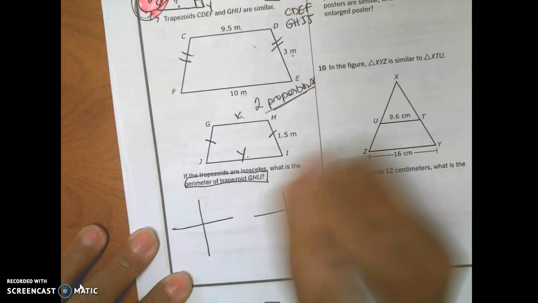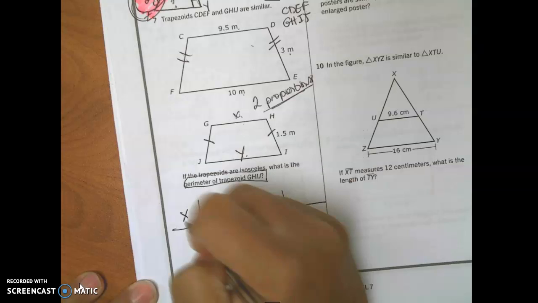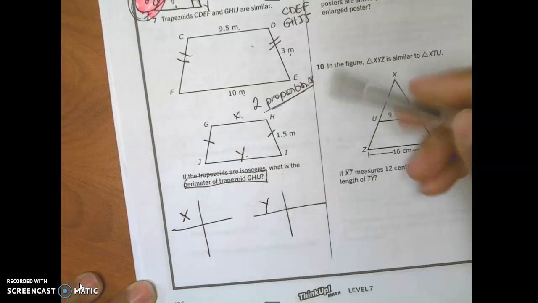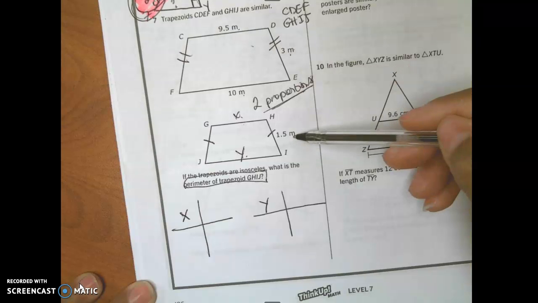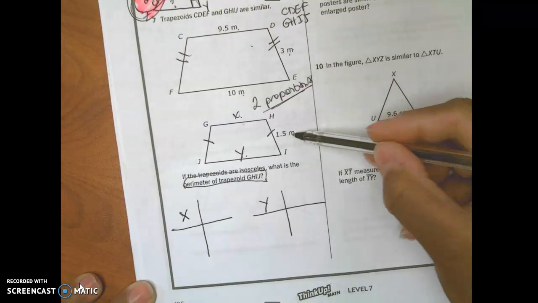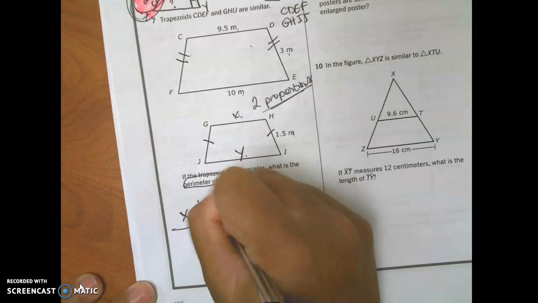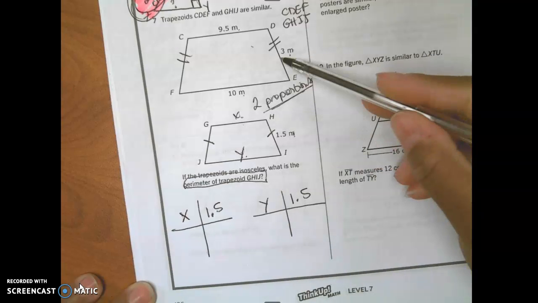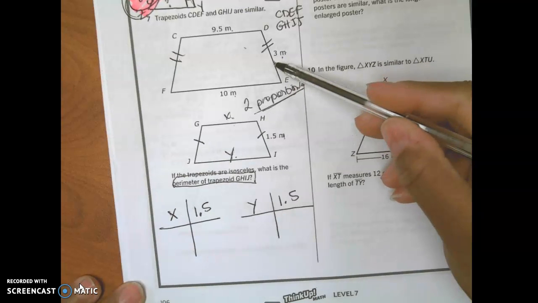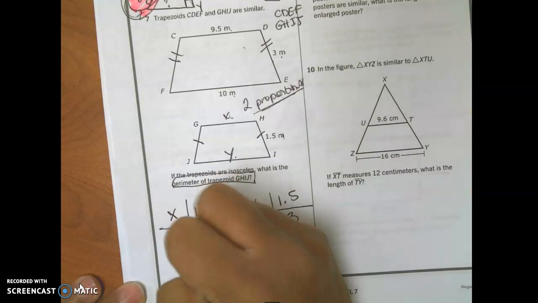One, two. So I need X and Y. I'm going to put the ratio that I do know, which is 3 meters and 1.5 meters. The 1.5 is always going to correspond with the X and the Y, so I'm going to put that up top. Then who corresponds to this in the other shape, that means it's in the same location but another shape, is the 3. So I'm going to put that below the 1.5.